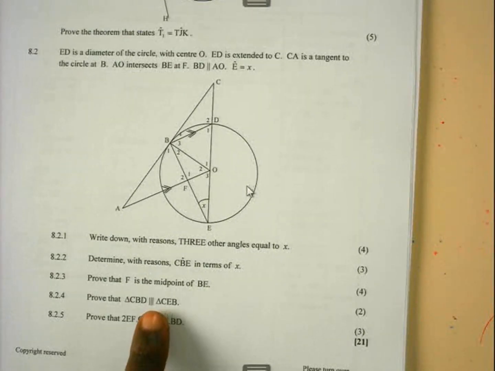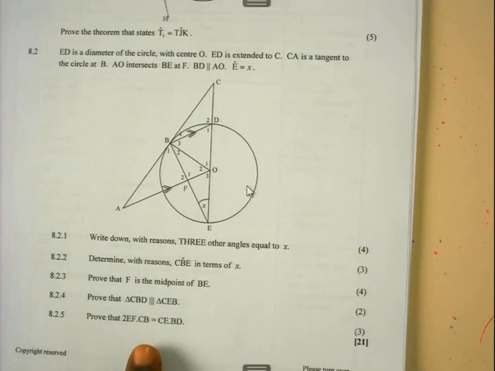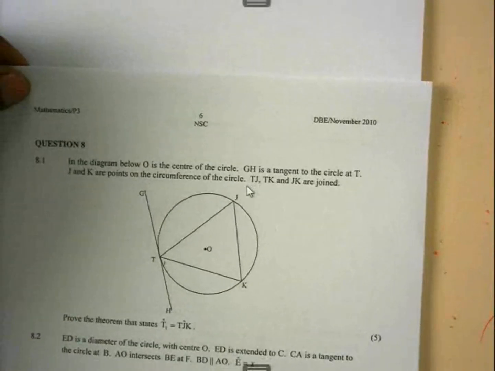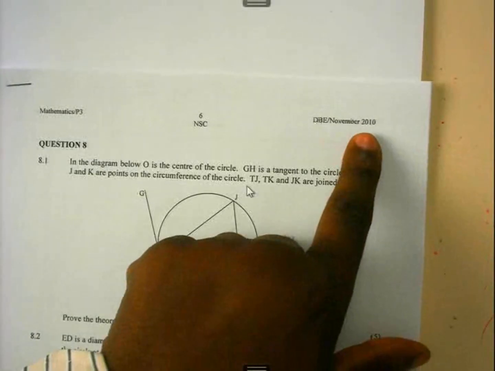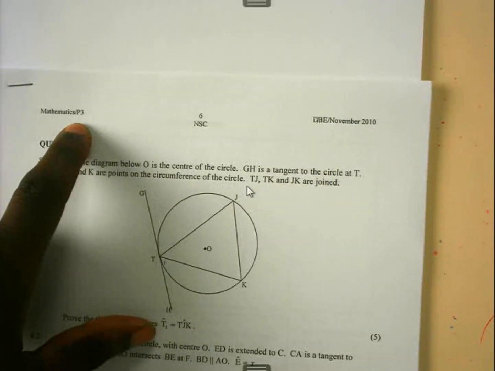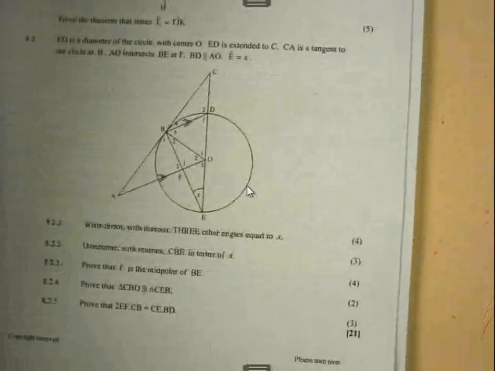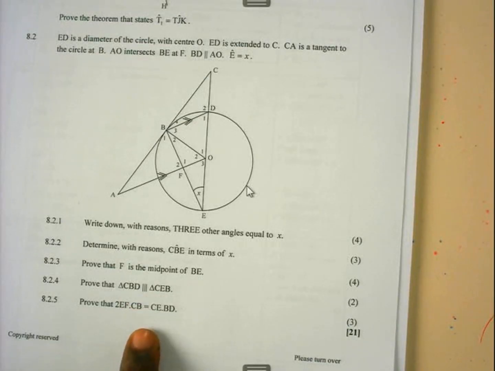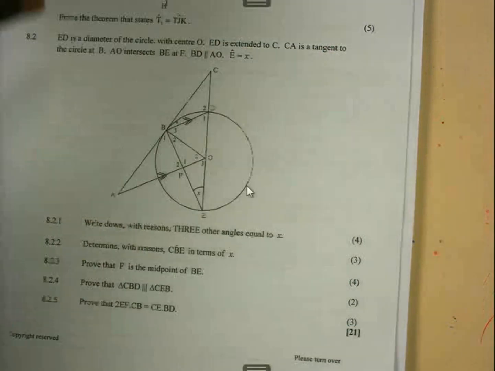Look at this question. The triangles are similar there, and therefore the next question says what now? Talk about sides being proportional. This is a question paper 2010. Your teachers, if they can note it down, 2010 November is a paper 3, 2010 November. That's where I got this exercise. You see that you prove similar. Thereafter, you come to proportional sides.